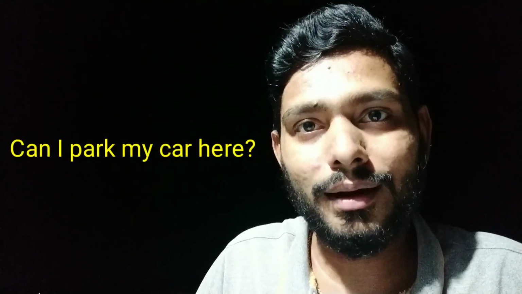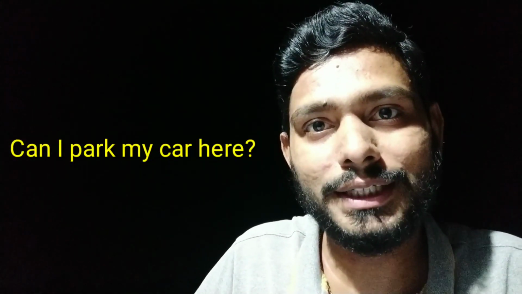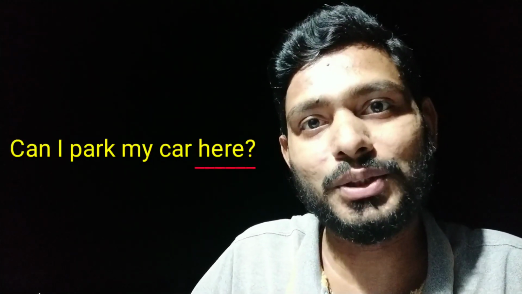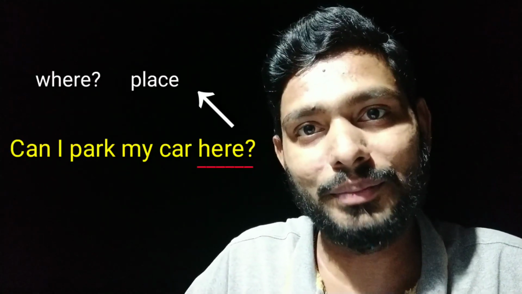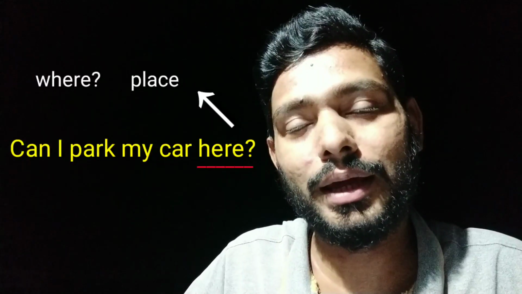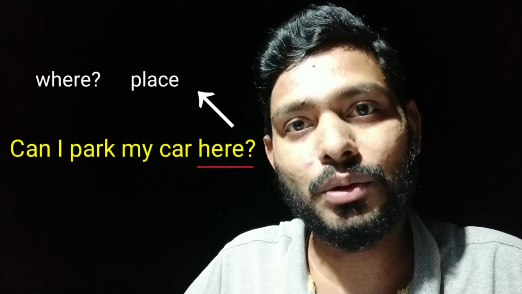Can I park my car here? Can you identify what is the adverb here? Yeah, it shows a place. Where? That means here. Can I park my car here? That means it shows a place.